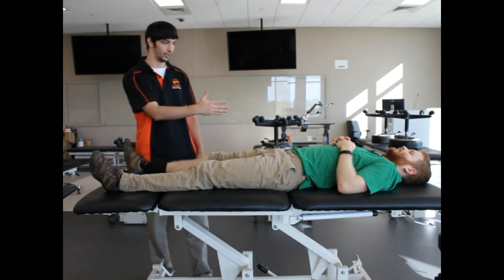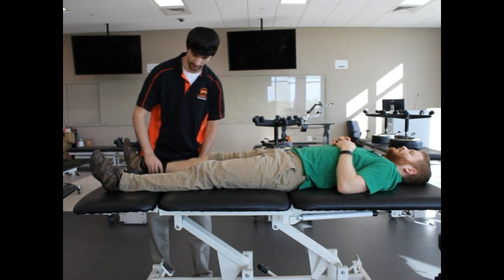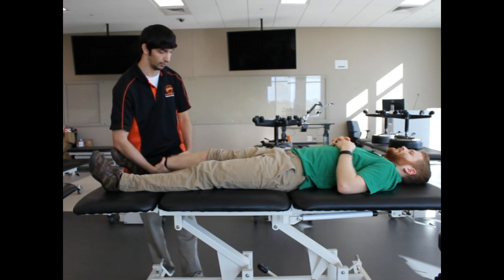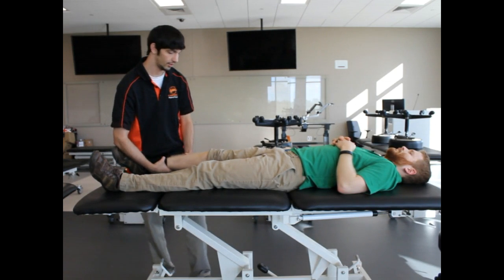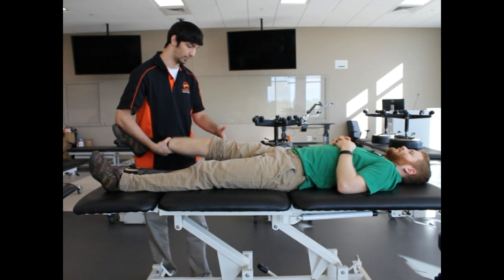So your patient's going to be supine. His legs are completely extended on the table. I'm going to internally rotate his tibia. I'm going to keep internal rotation throughout the test. I'm going to bring his leg up about 20 to 30 degrees. I'm going to apply a valgus force as I flex his knee.